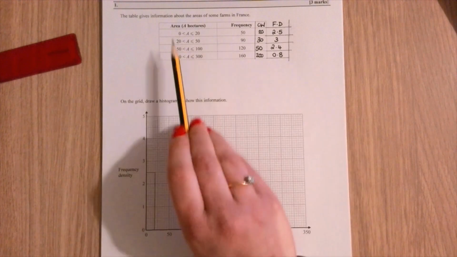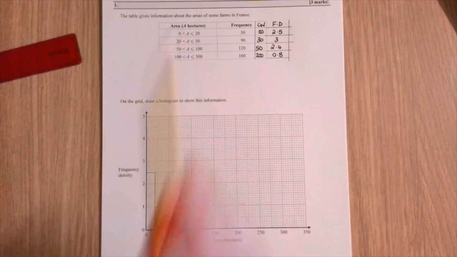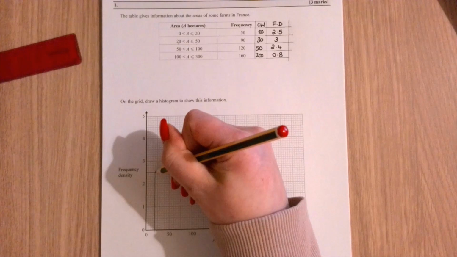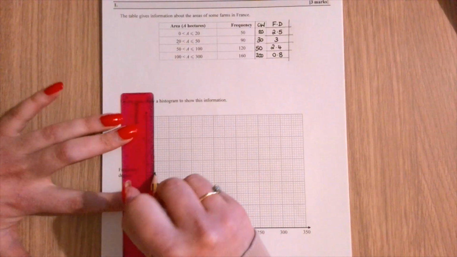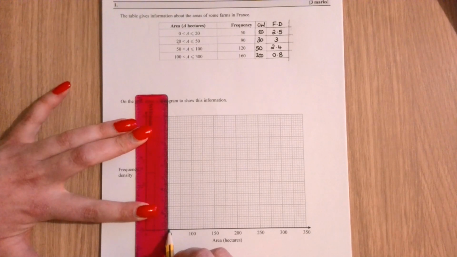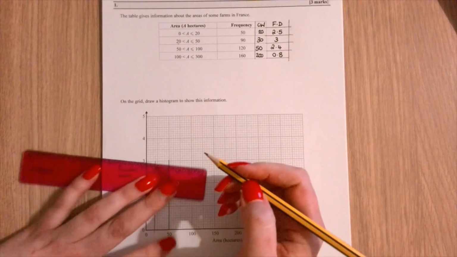Okay, so my second bar is between 20 and 50. So I know that's 20 because I've just drawn it, and 50 is here. My frequency density is 3. So I'm just going to need to extend this line up, and then the line from 50 goes up to 3 as well.